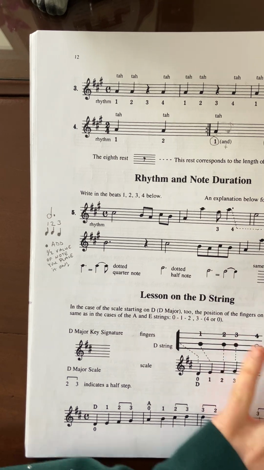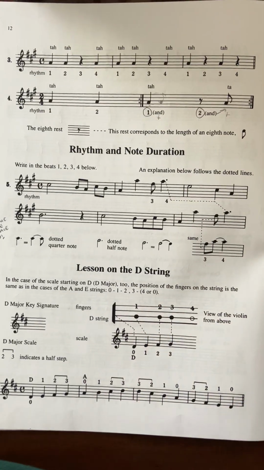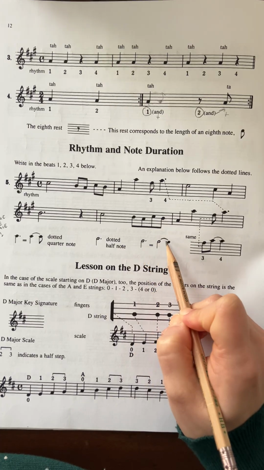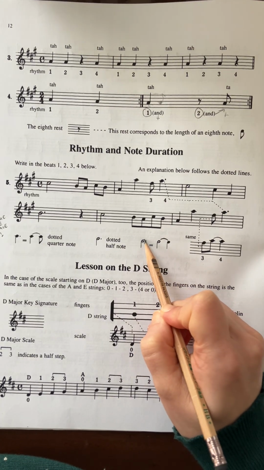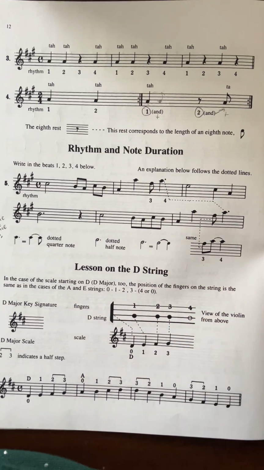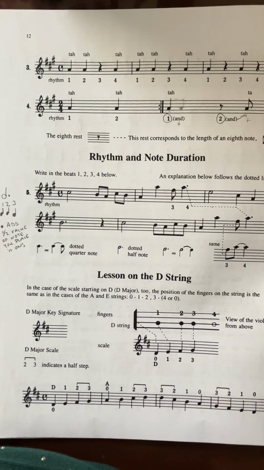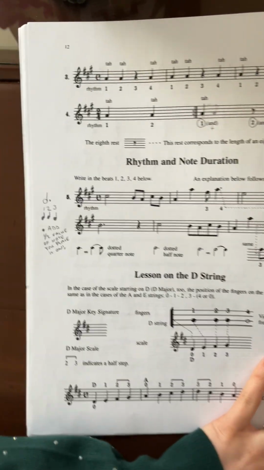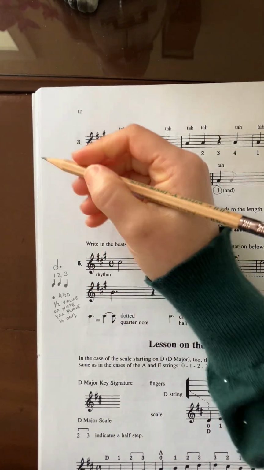Okay, and they talk about that right here. A dotted half note is the original half note, and then the dot, which is another quarter note, because a half note, cut in half, is a quarter note. All right, and then the other thing we have to look out for in here is the dotted quarter note. Okay, so let's break it down up here.